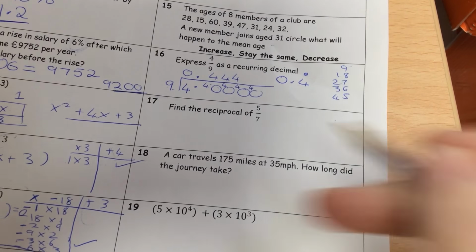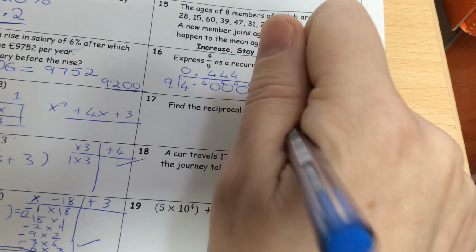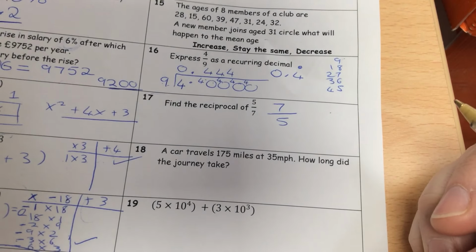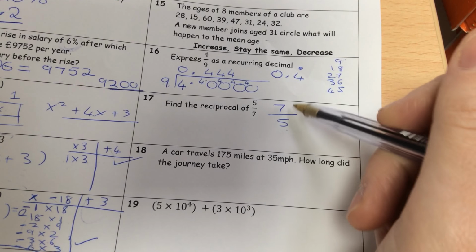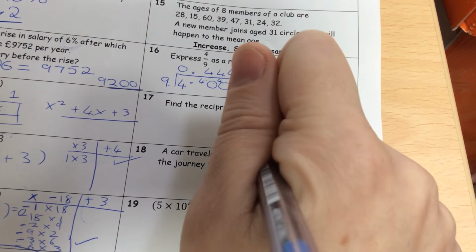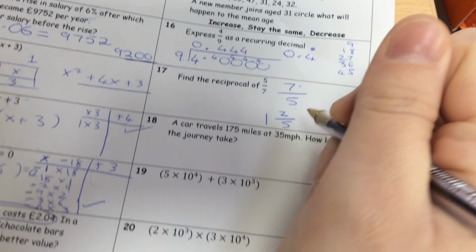Reciprocal, we flip the number over. So if we flip this over, it'd be 7 over 5. Or you could write it as a mixed number. How many 5s go into 7? 1 and 2 left over.